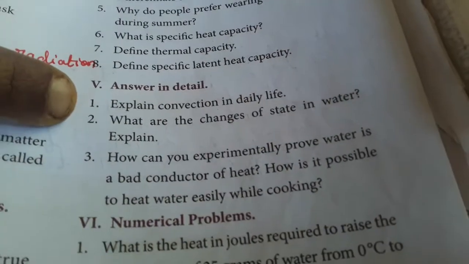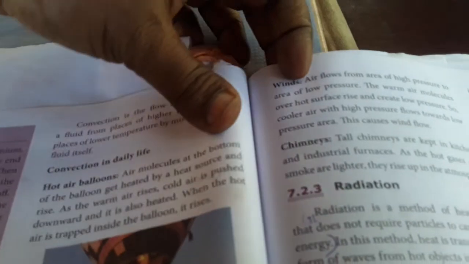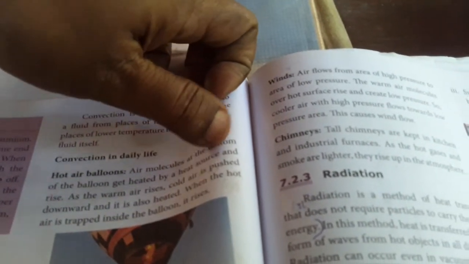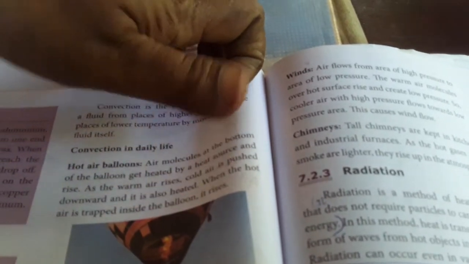Roman letter 5, first one, explain convection in daily life. Page number 82, convection in daily life: hot air balloons. Air molecules at the bottom of the balloon get heated by a heat source and rise. As the warm air rises, cold air is pushed downward and it is also heated. When the hot air is trapped inside the balloon, it rises. Side heading, breezes.